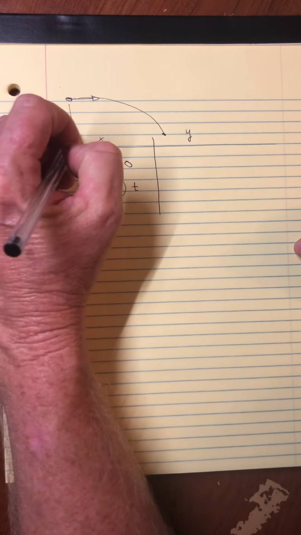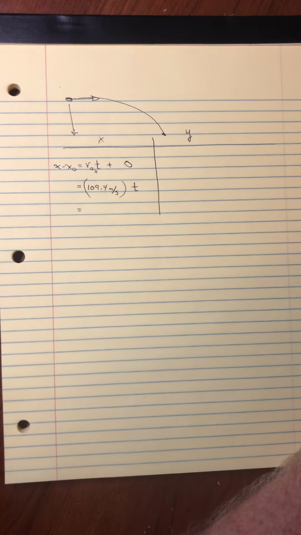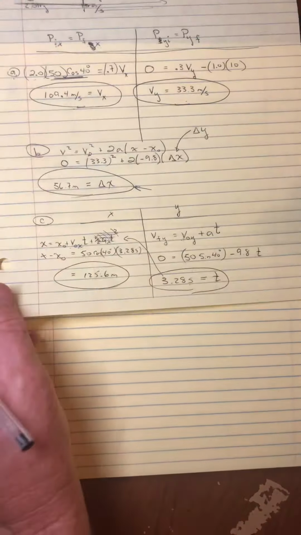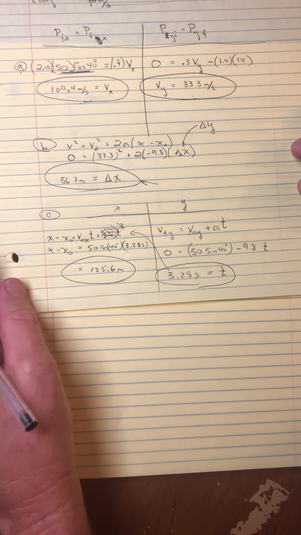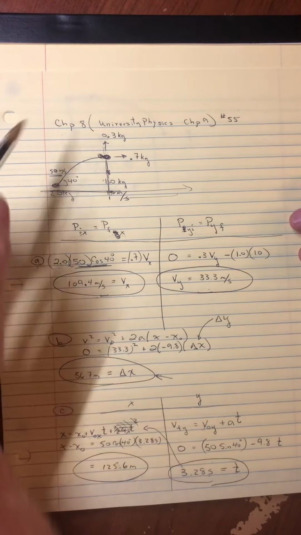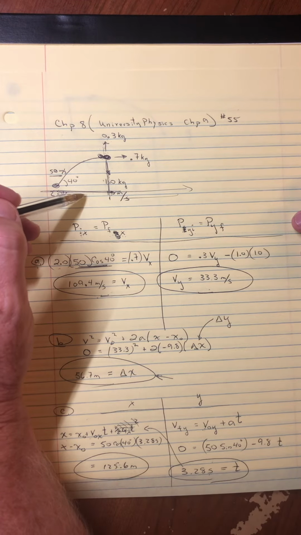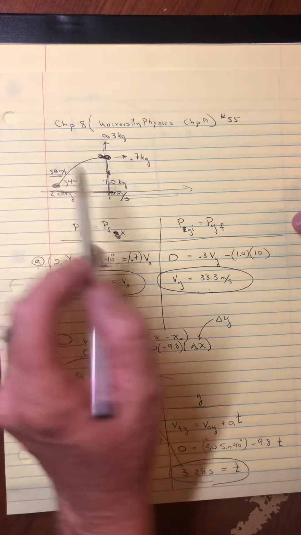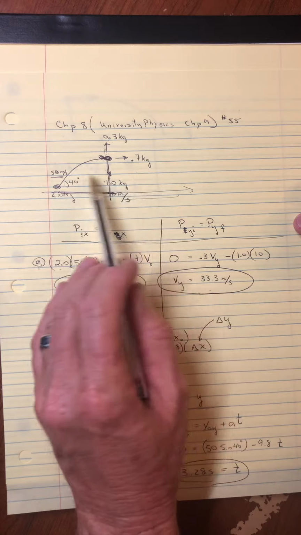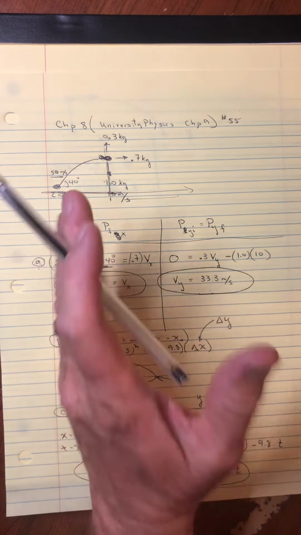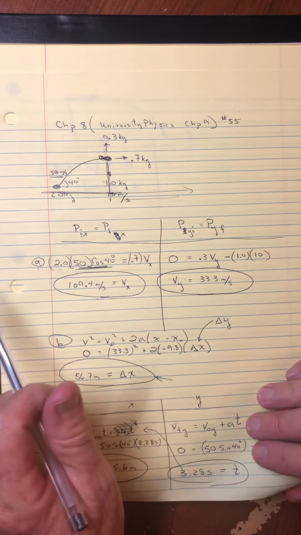How far did it fall? Now, fortunately, going back to our projectile motion, we argued that if something is in a projectile, regardless of what its horizontal speed is, we treat the vertical separate of that.